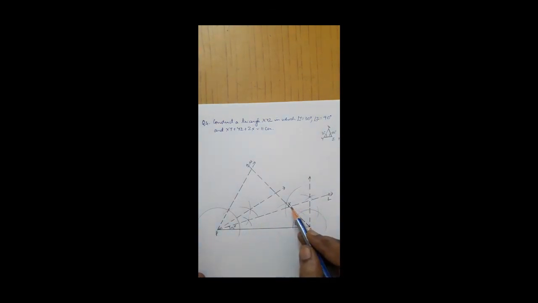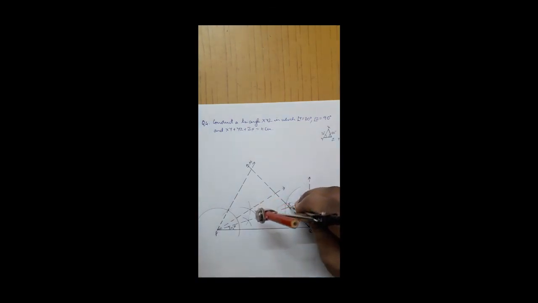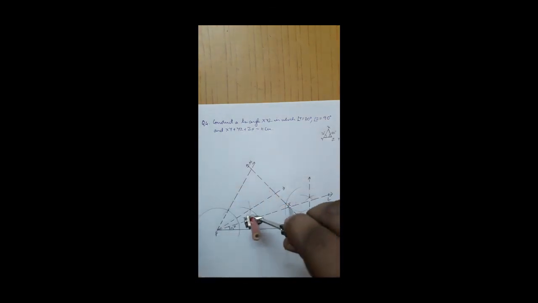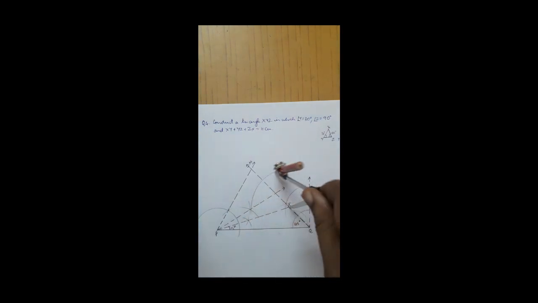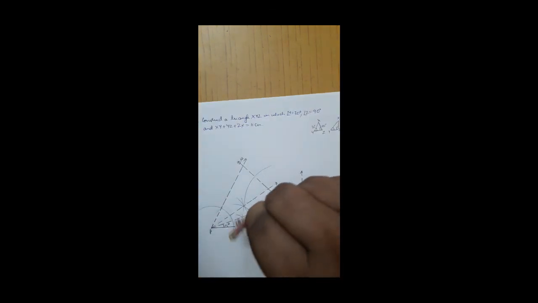Once we have drawn the X, now we need to draw a perpendicular bisector to XP and XQ. So let us begin by drawing a perpendicular bisector to XP. So I've taken a length which is more than half of XP, and I'll draw two arcs this way from X and two from P. Here you go. So now they intersect, and even here.